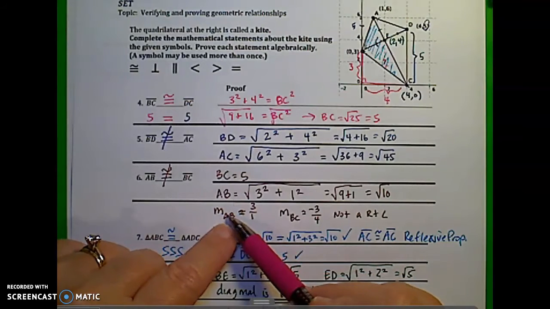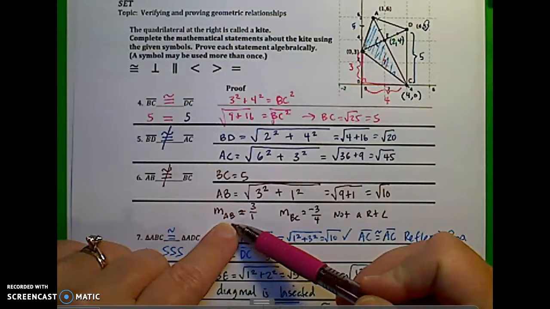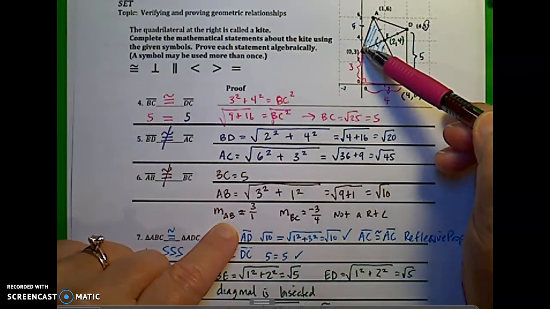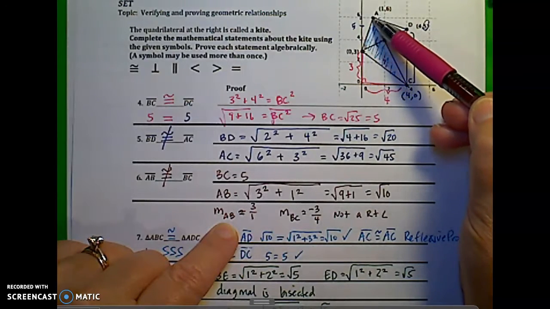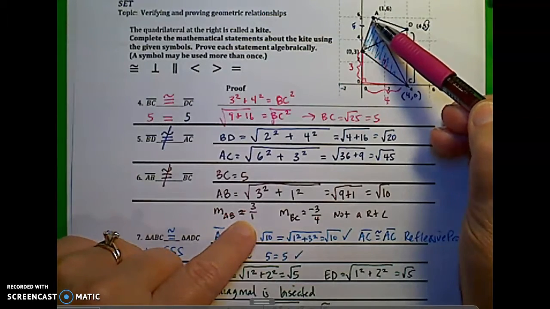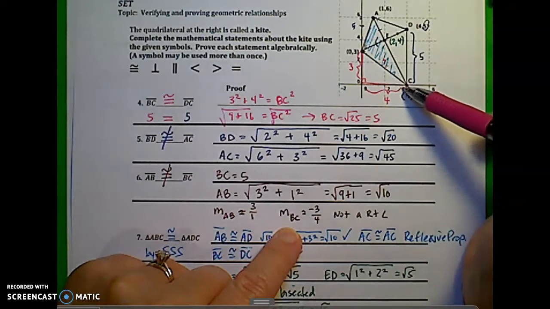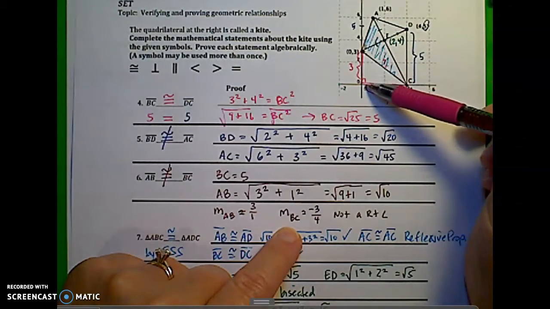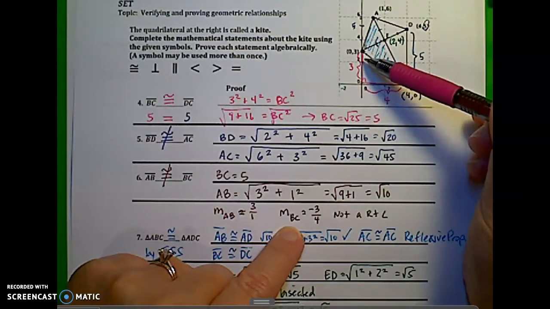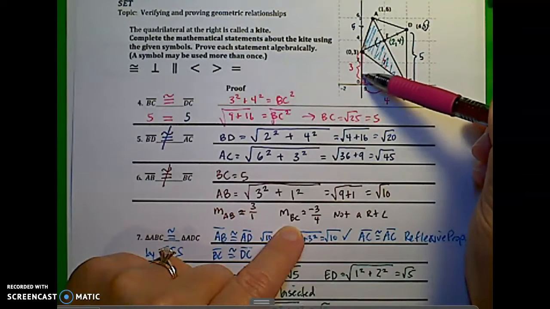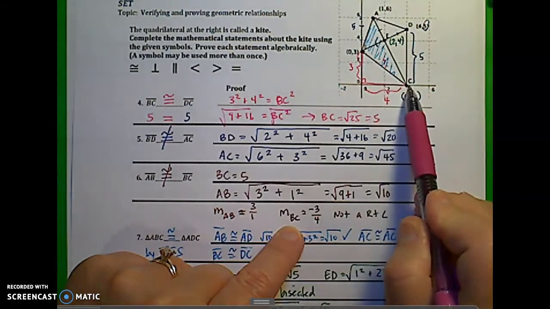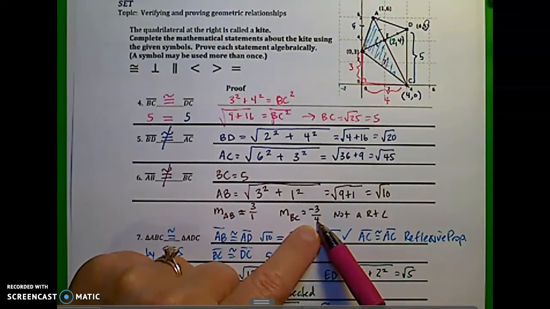So the slope of AB, I'm just going to write M for slope, and AB is the segment name. So the slope AB, I'm just going to count it out. I can go up 3 over 1, so that's 3 over 1. The slope of segment BC was here to here. I know it's going to be negative. Actually, I'm going to use these markings that are already here. I have to go down 3 and over 4, so that would be negative 3 over 4.